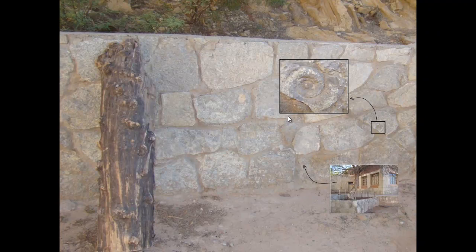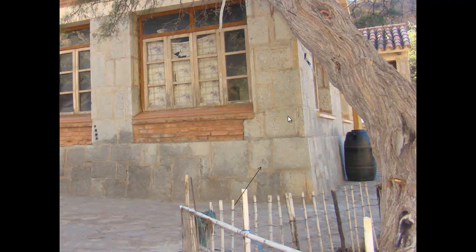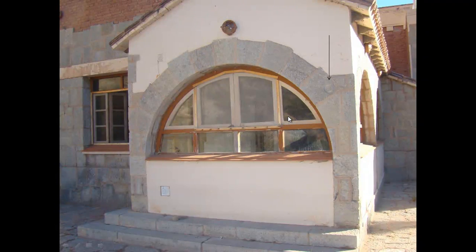Now if we go to the building, you can see a fossil, for example, here, because people use this rock as part of the construction.